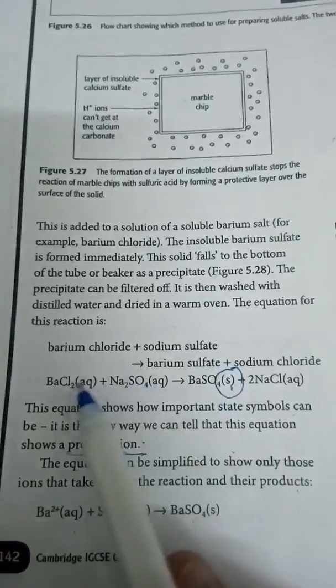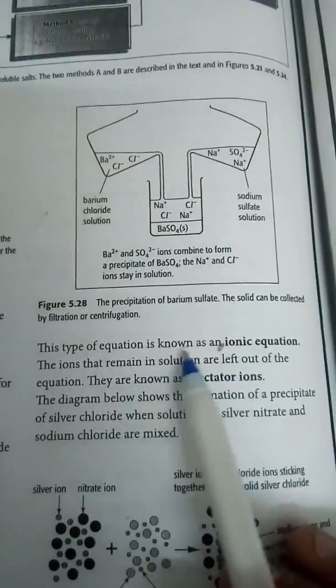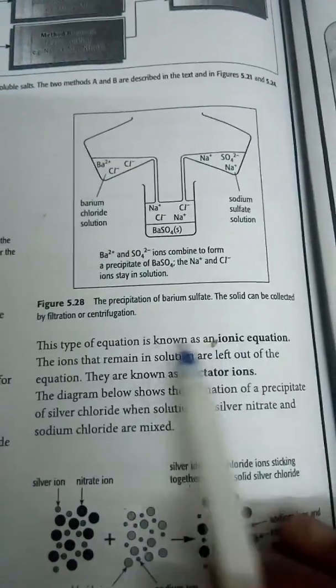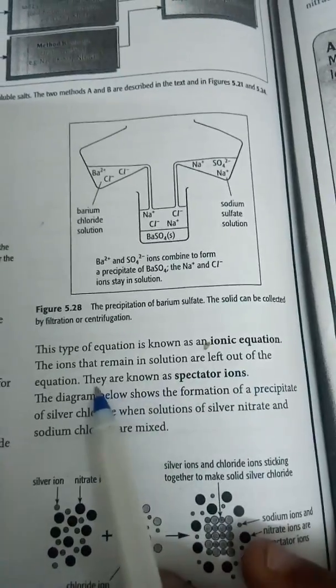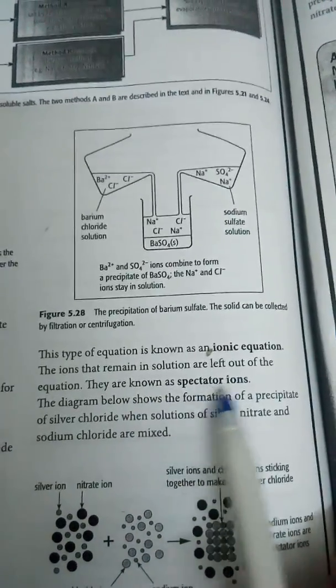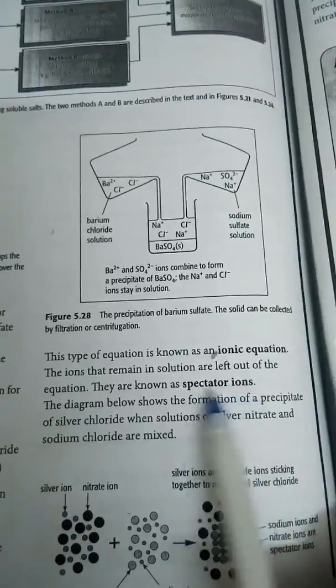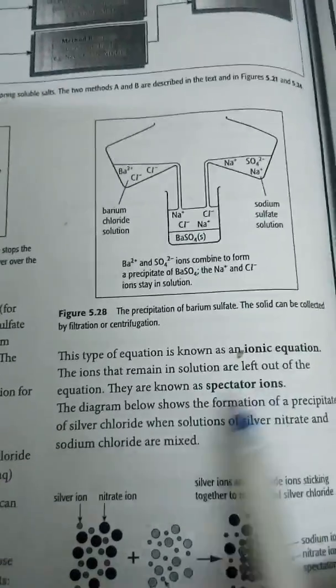The others are spectators. This type of equation is known as an ionic equation. The ions that remain in solution are left out of the equation. They are known as spectator ions, that is, they are not taking part in the chemical reaction.